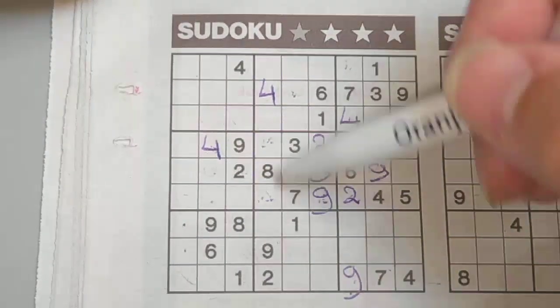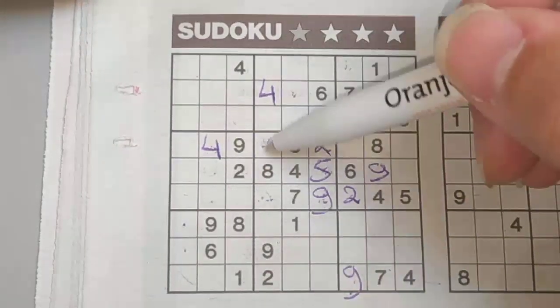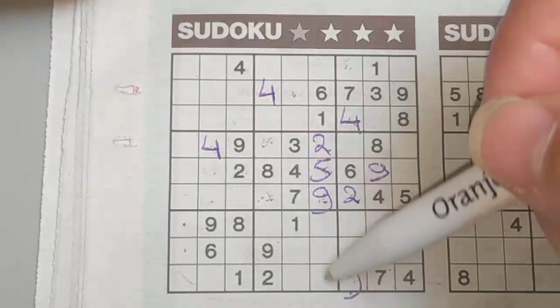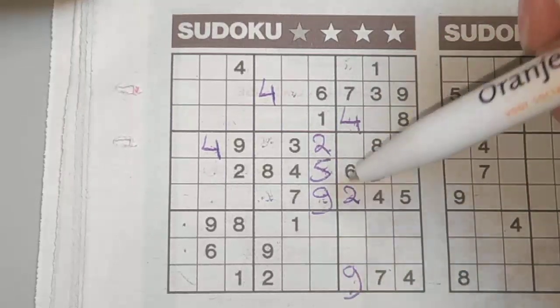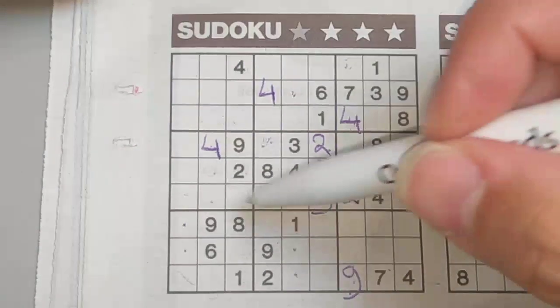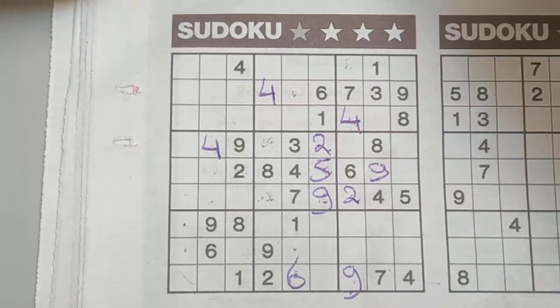Alright. So we have a 6 in this column, in one of those 2 boxes. We have a 6 in that column. So in the middle column, the only 2 places for the 6 should be here or there, but I see here 6. No 6 there, 6 should be here.